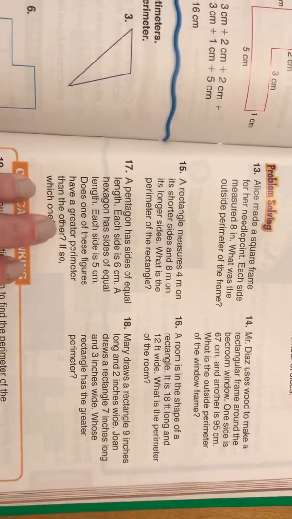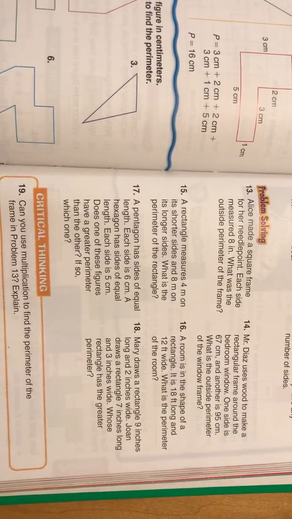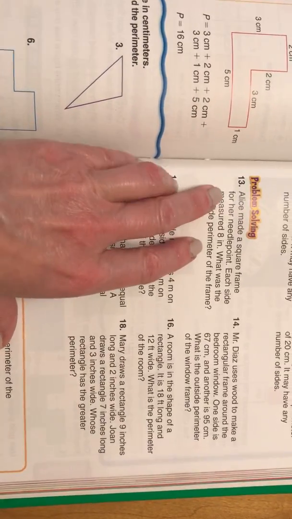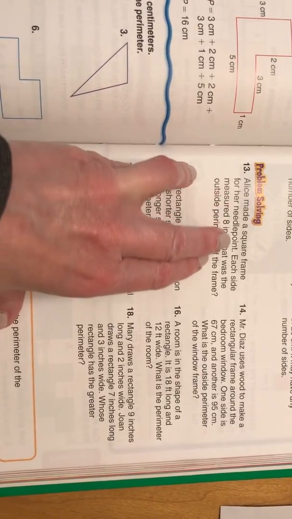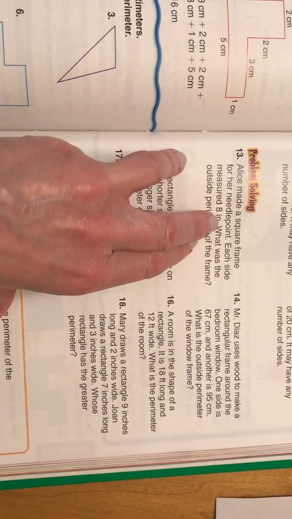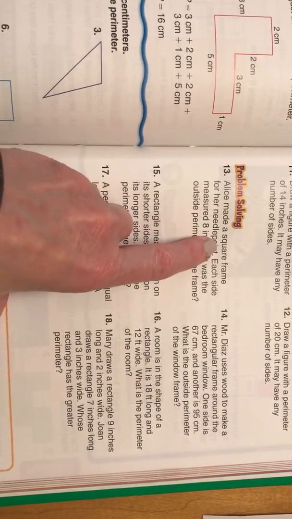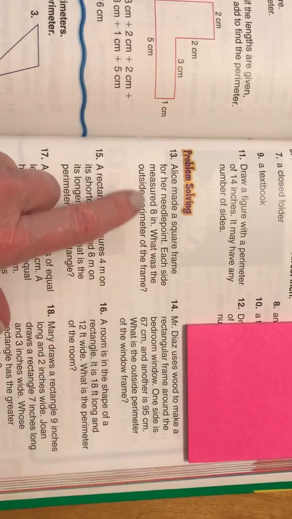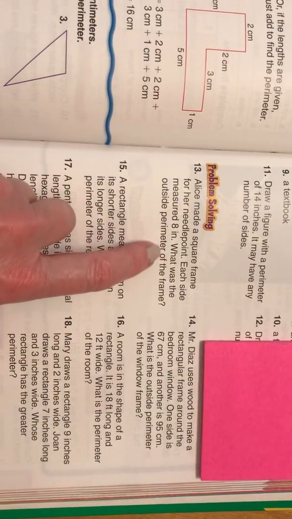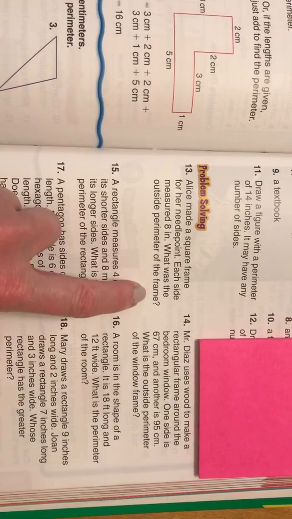And then for 13 through 18, actually up until 19 at the bottom, we have problem-solving problems. So what you want to do for these, let's look at 13 as an example. Alice made a square frame for her needlepoint. What's the key there? I think the key would be that it's a square, because just like the pink notepad, think about what you know about a square. All of the sides are going to be equal. Each side measured 8 inches, so that gives you more information. What was the outside perimeter of the frame?